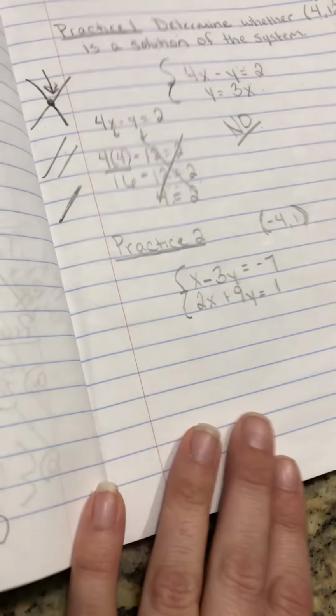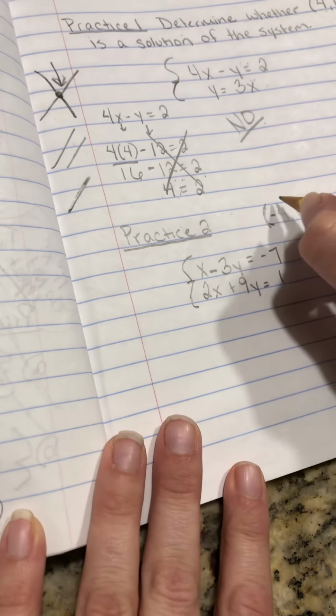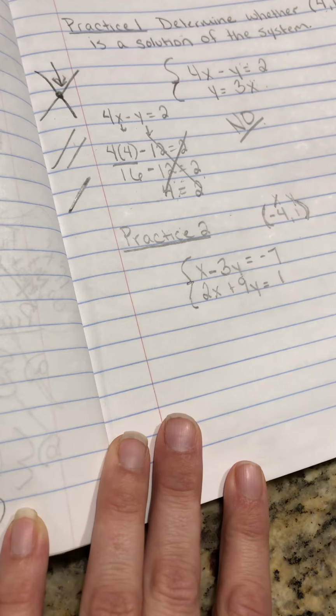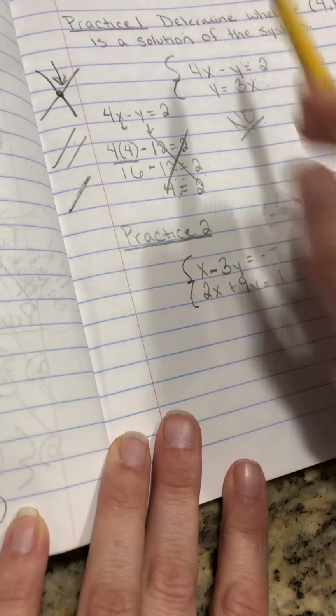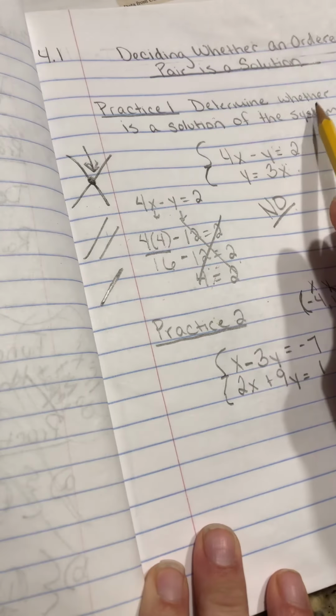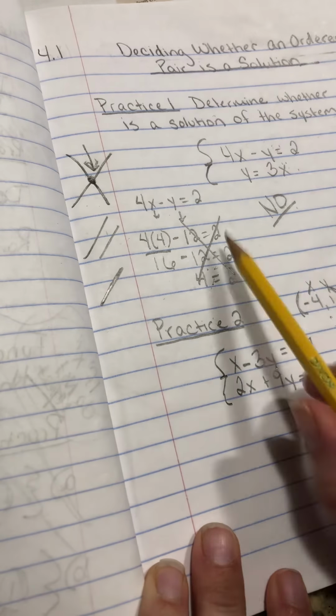Now, practice 2 says the same question. I just didn't write the whole question. Determine whether this point is a solution to the system. We're going to do the same thing.